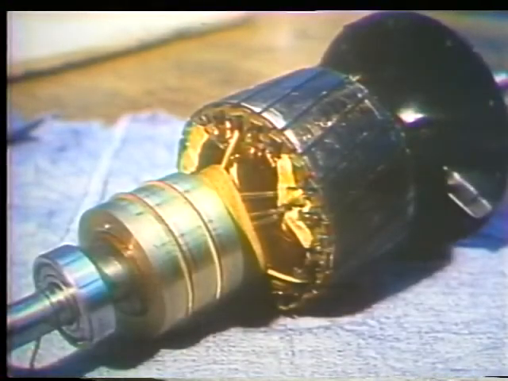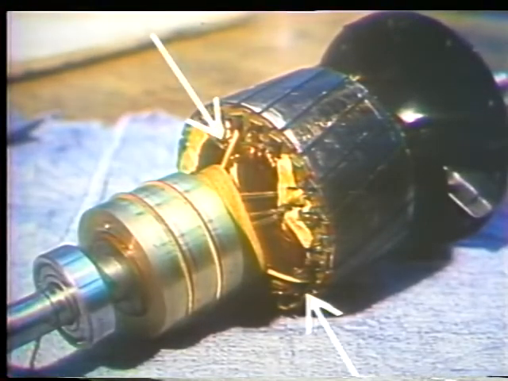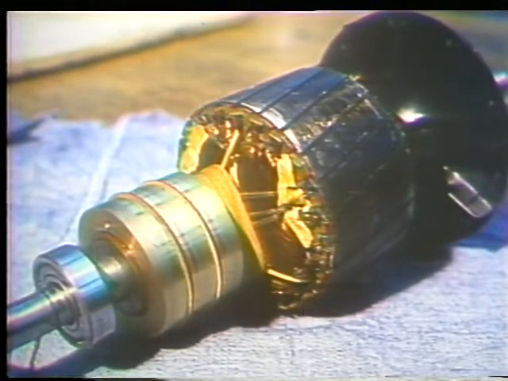If the rotor is a wound rotor, carefully examine the windings. Look for burns that could be evidence of grounds, opens, or shorts. Pay particular attention to the winding insulation. If you have a question on the rotor's condition, ask someone with more experience to take a look.